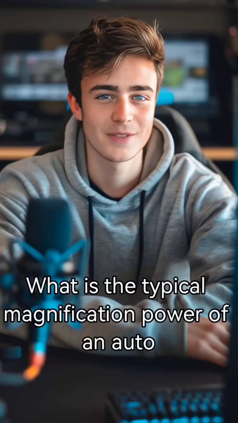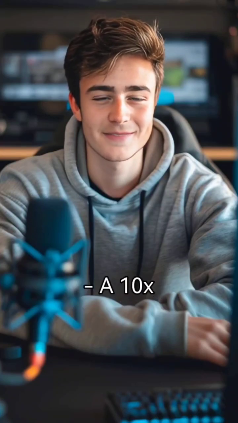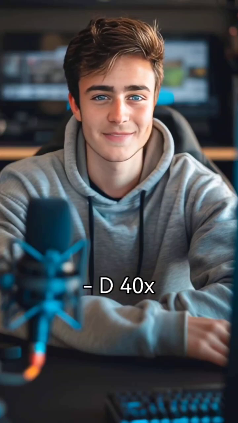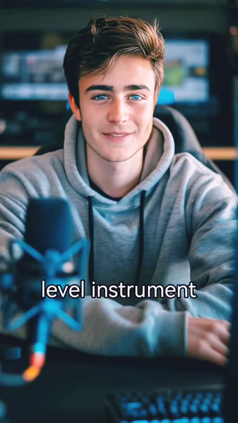2. What is the typical magnification power of an auto level? A. 10x. B. 20x. C. 32x. D. 40x. Answer. C. 32x.